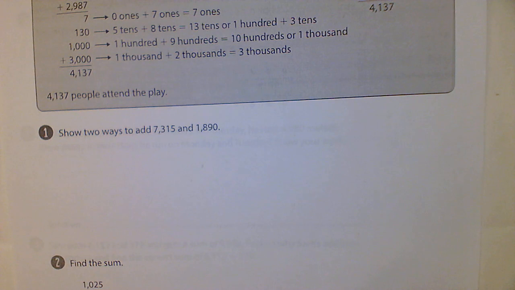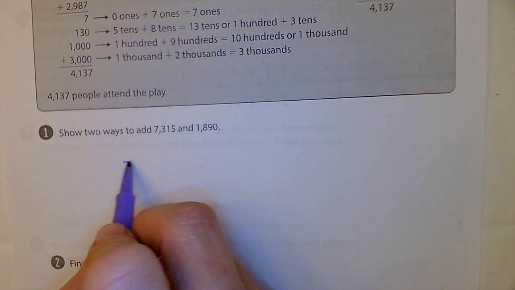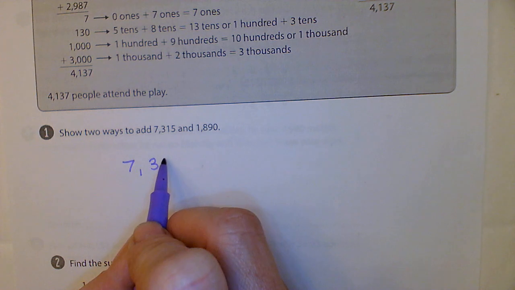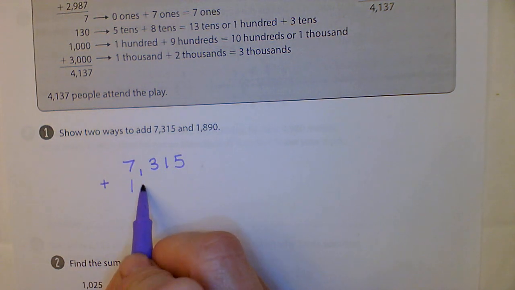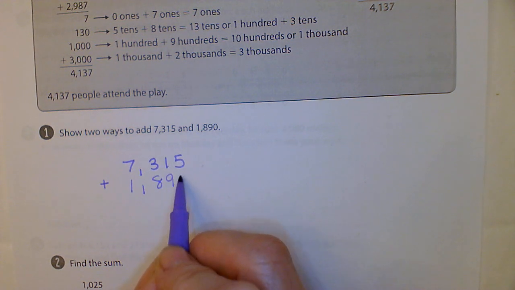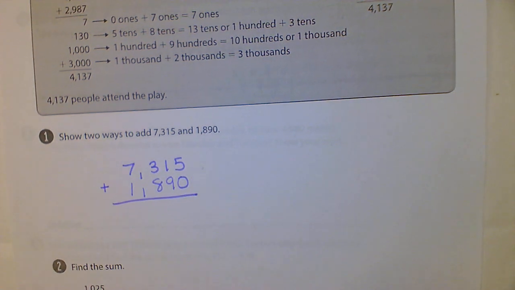So the first thing that I have to do is write the two numbers that I am adding. And I have to do this very carefully. I have to line them up perfectly. So I have to make sure that my ones are over my ones and my tens are over my tens. Another way to do this is to line up your commas. So let me set this up for us. So I have 7,315, and I'm going to add to that 1,890.